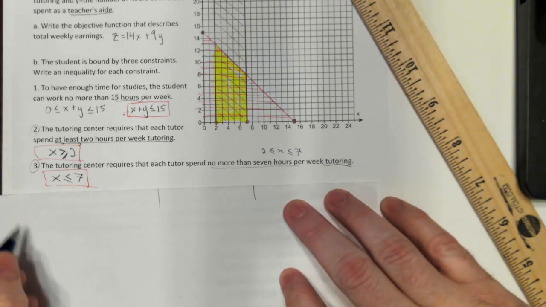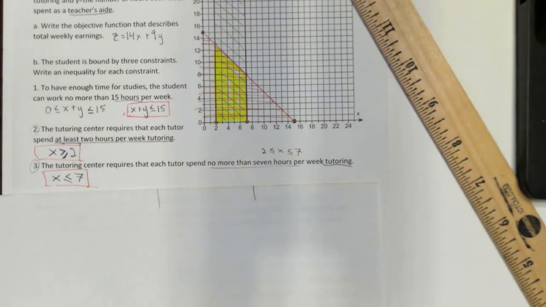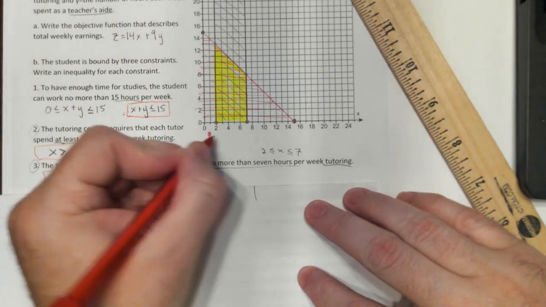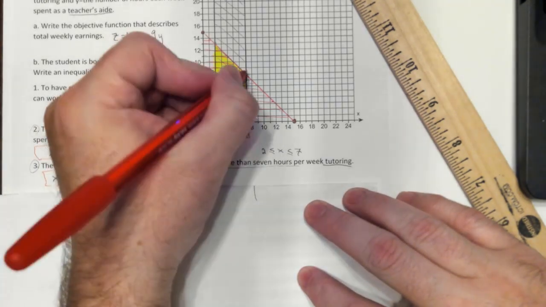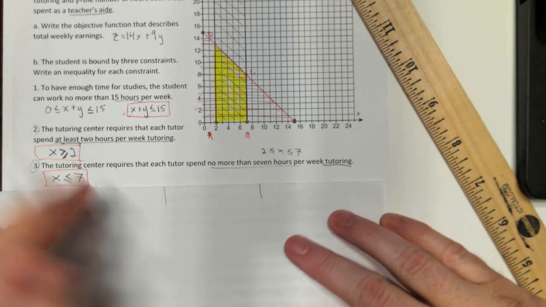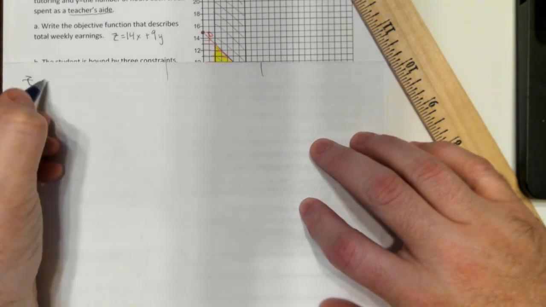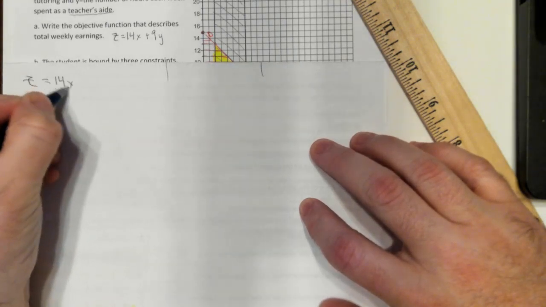All right, so I guess I could label these. A, B, C, D, if you want to do that. Okay, so my objective function is z equals 14x plus 9y.